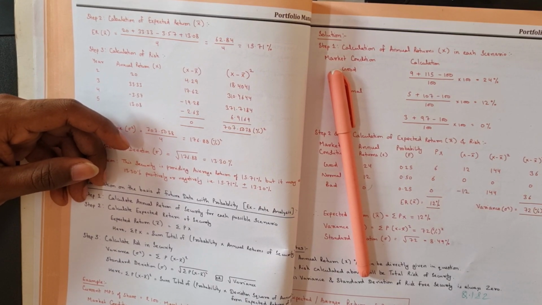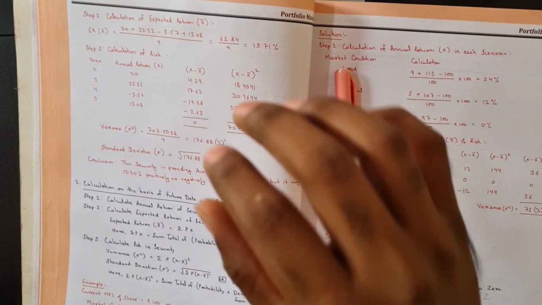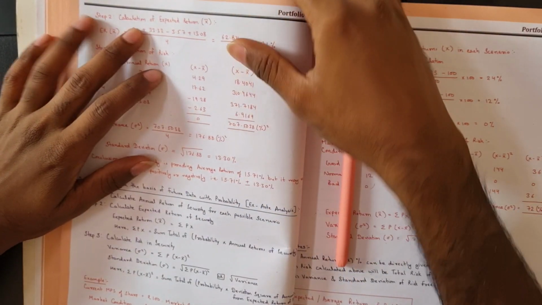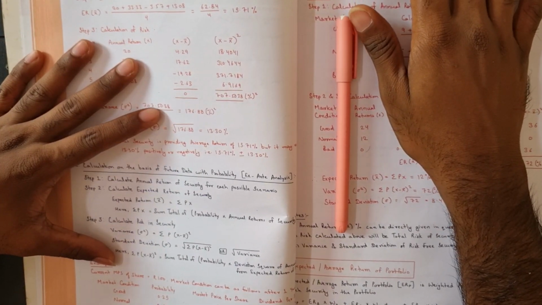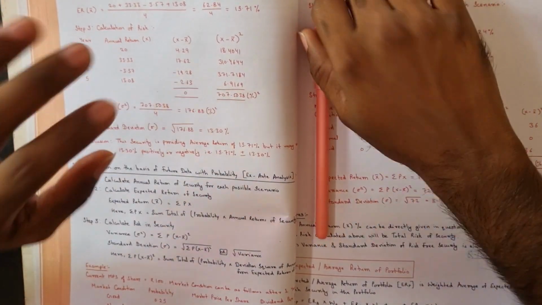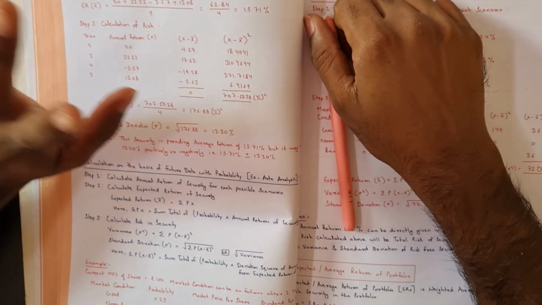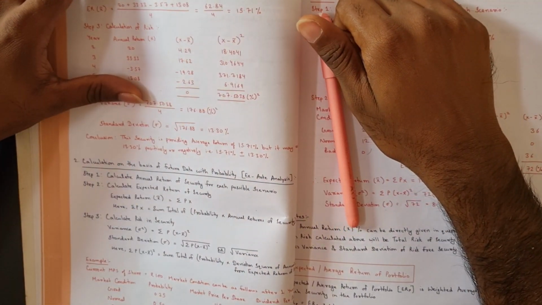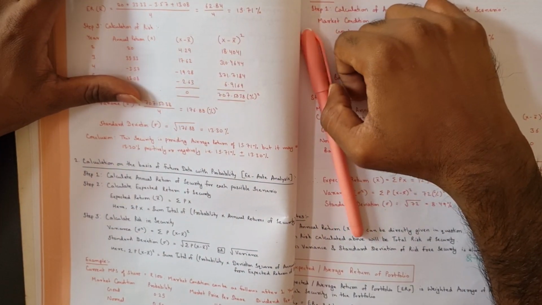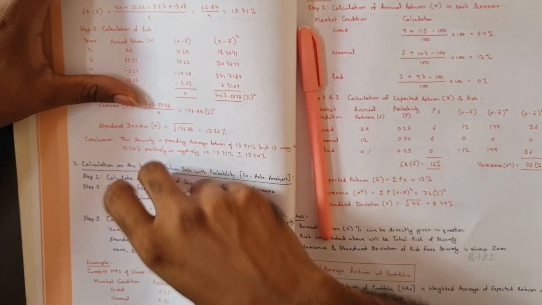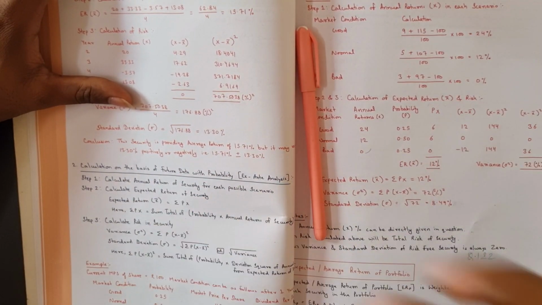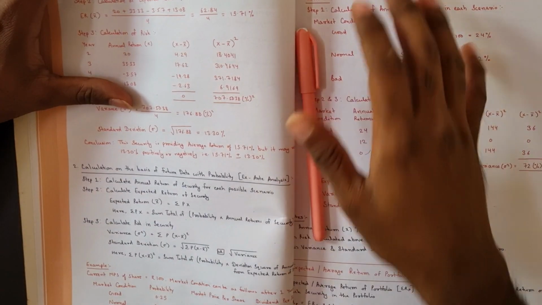Market price of the share will be given in the question. So we'll directly take an example so that you can know it very well. I'll just read the actual part of it and then we'll move on to the example. We'll do the example also in this.